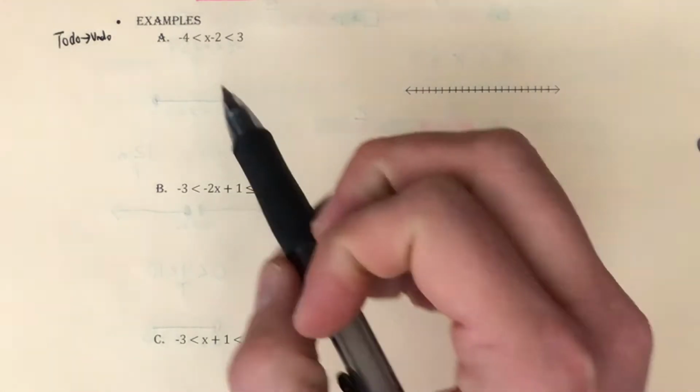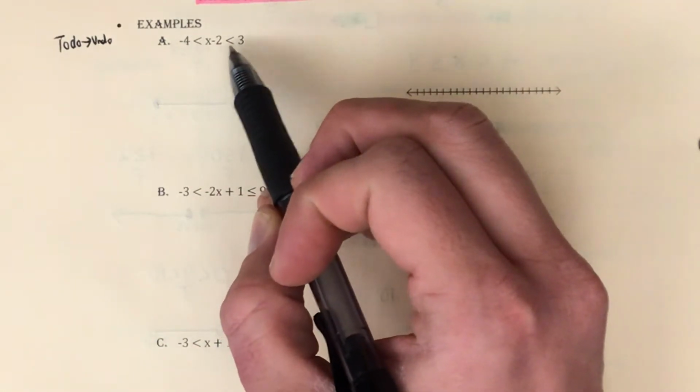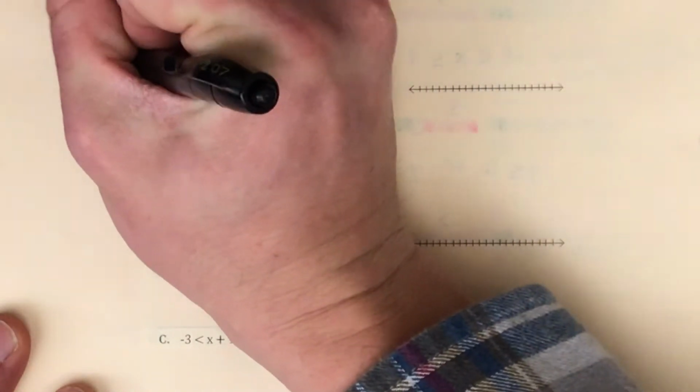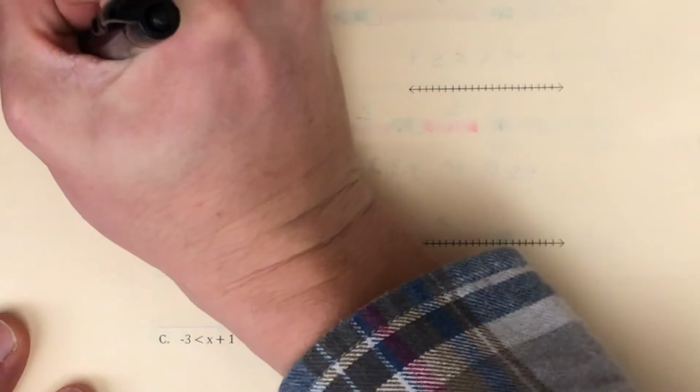So example A says -4 is less than x minus 2, which is less than 3. Well, first thing I need to do is find the variable. Here it is in the middle. What's being done to it? They are subtracting 2. So I'm going to create my little to-do to undo list here. The one and only thing that they're doing to the variable is subtracting 2, so I only have one step to solve this.